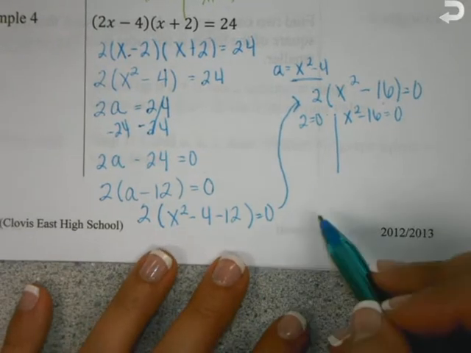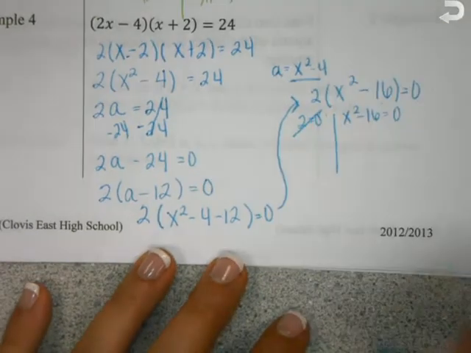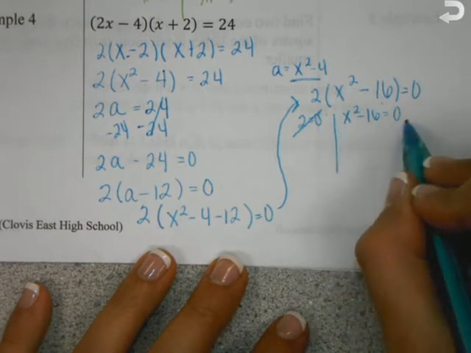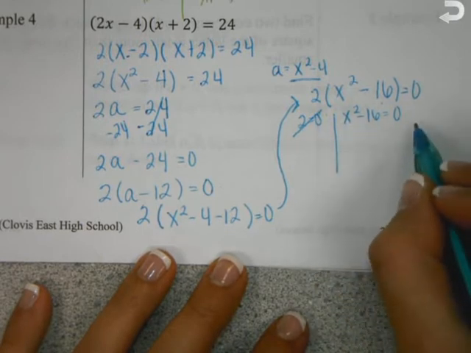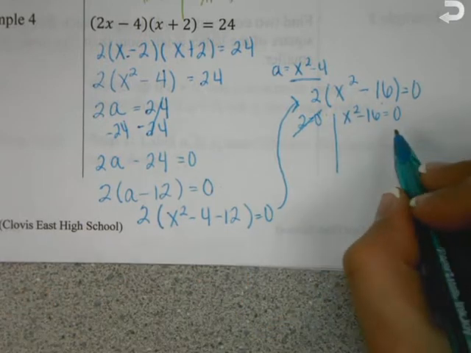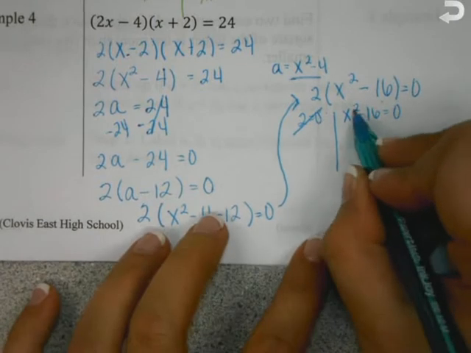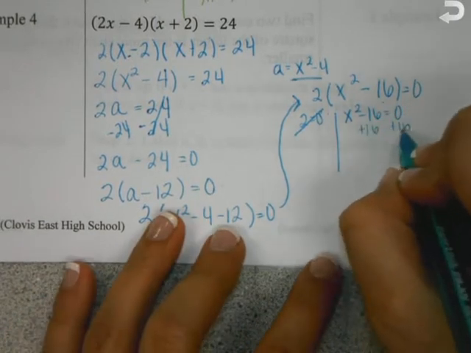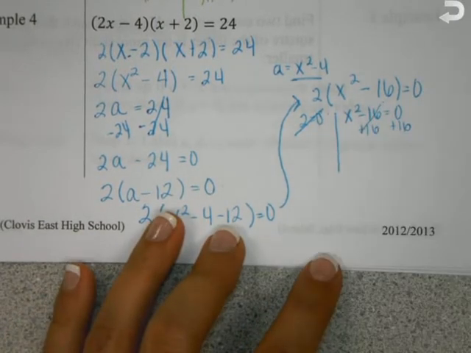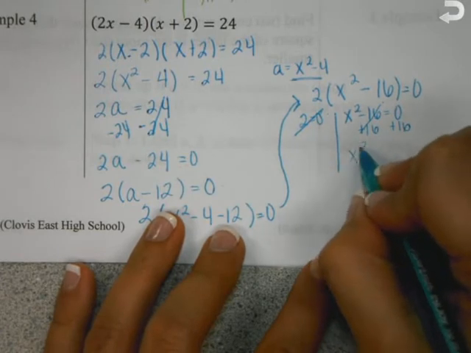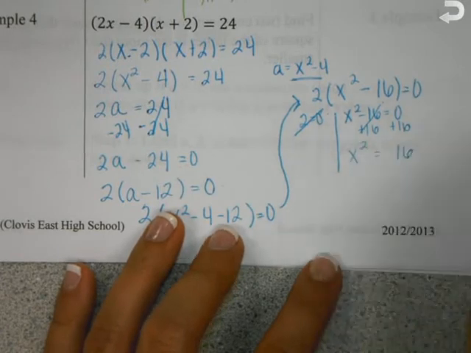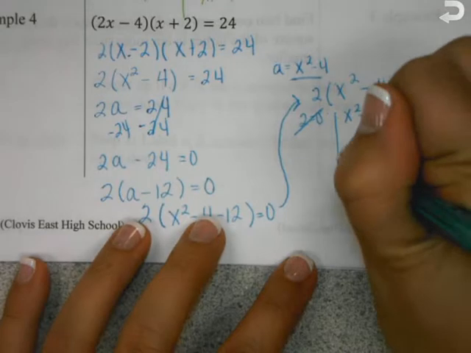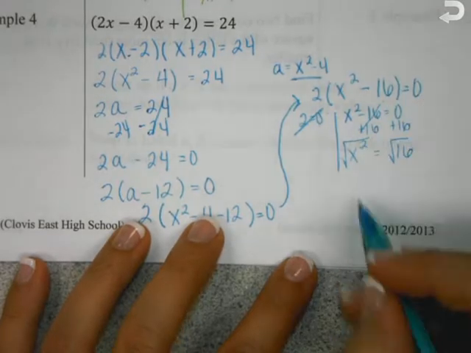How would I solve this one? X squared minus 16 equals 0. We can't square root yet because we still have that minus 16. So we add 16 to both sides first. So that gives me x squared equals positive 16. Now what would I do? Now you can take the square root. Square root of x squared is x. What's the square root of 16? 4.